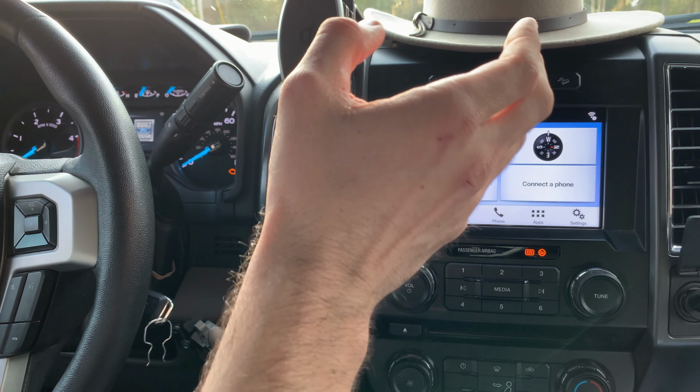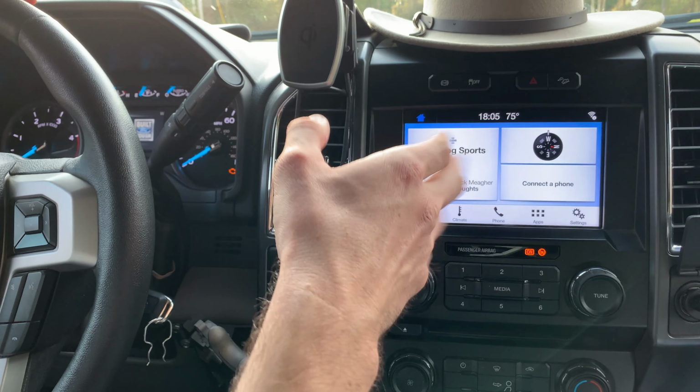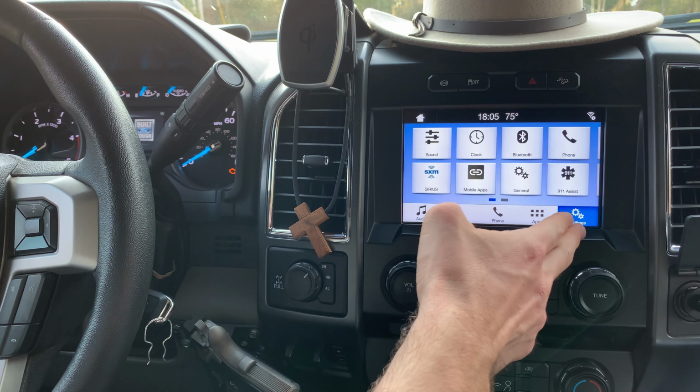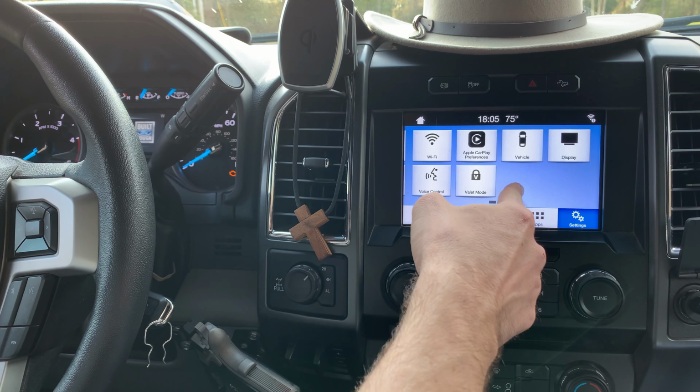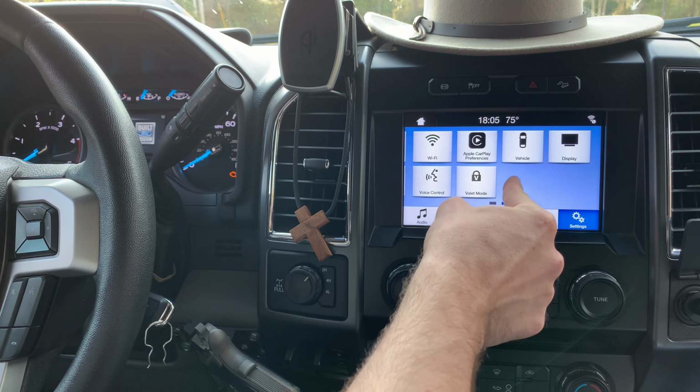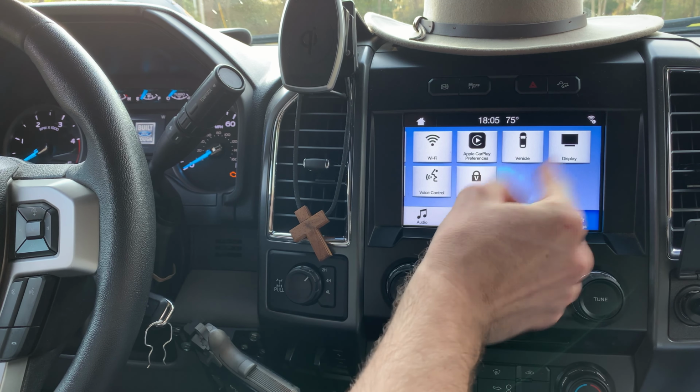So what I'm going to show you how to do real quick today is change the theme. So most people, when you go to settings, you're going to scroll over and you don't have nothing there. We're going to add an icon here. We're going to enable test settings. It's going to add an icon right there.